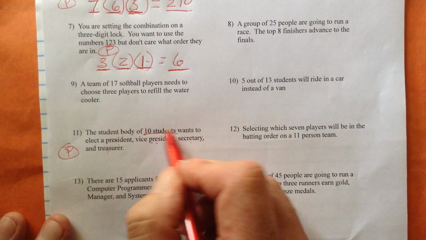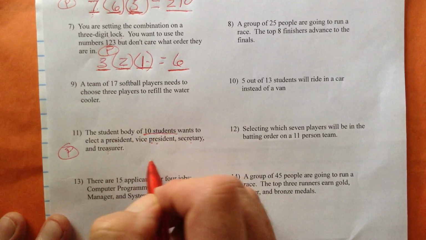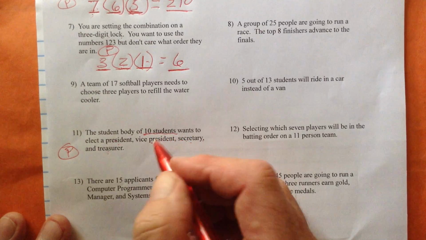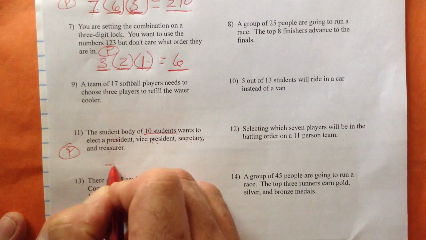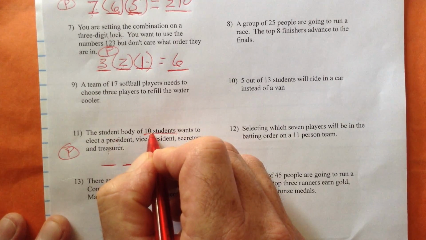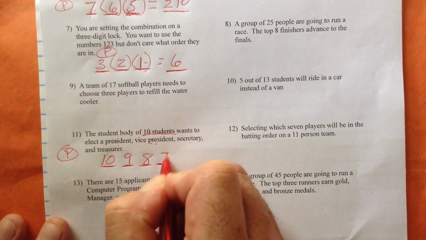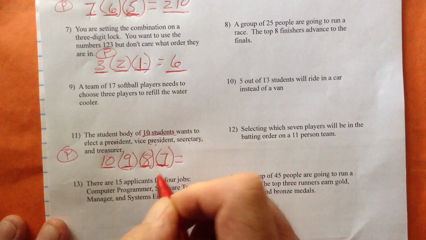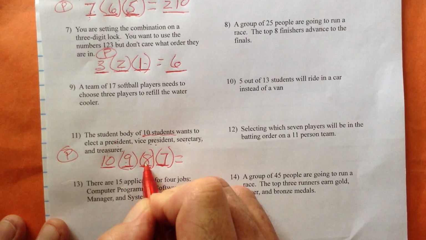So out of those 10 students, how many different ways can they be rearranged into these different jobs? How many different sets can we make? Here I have 1, 2, 3, 4 different positions, out of a set of 10. So I go to the highest numbers: 10, 9, 8, 7. And then you multiply these. So there's 10 times 9 times 8 times 7.